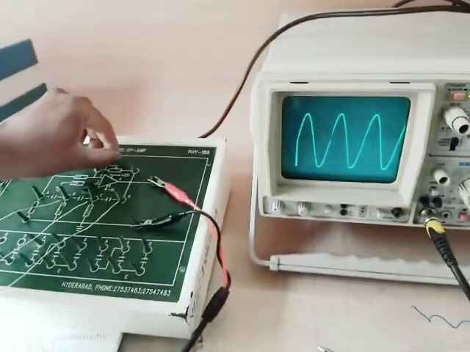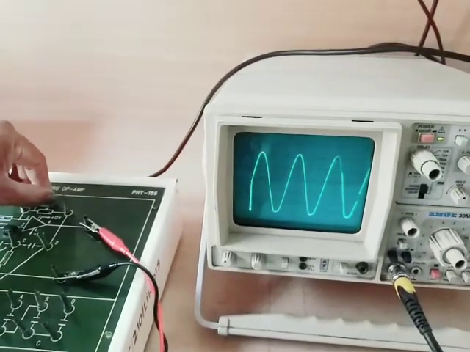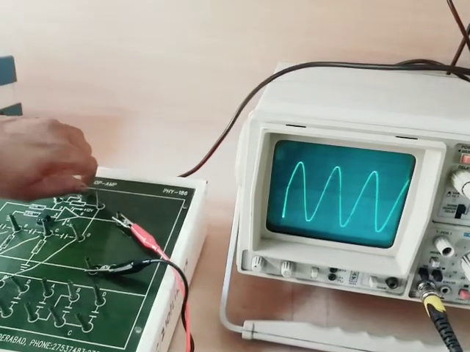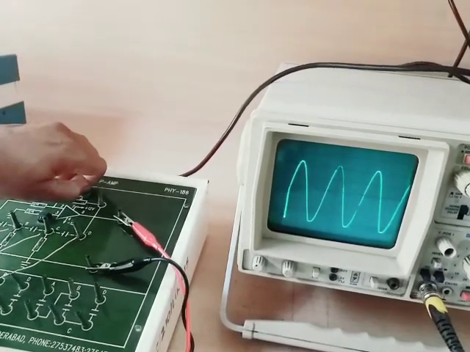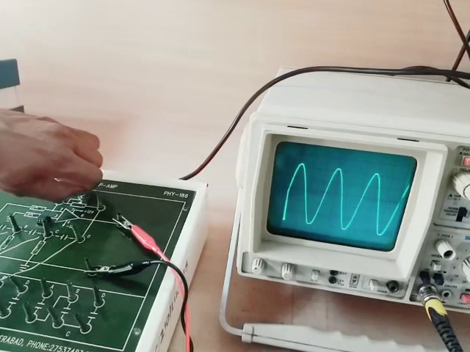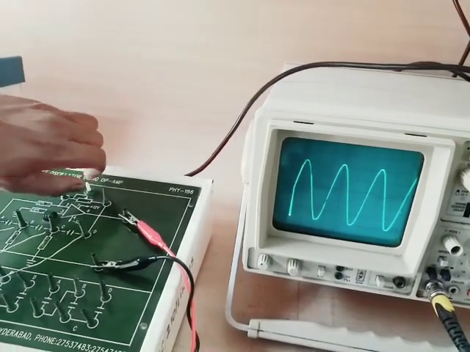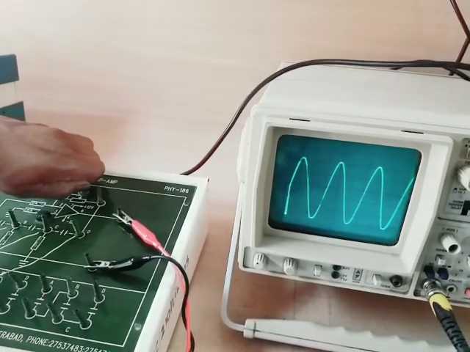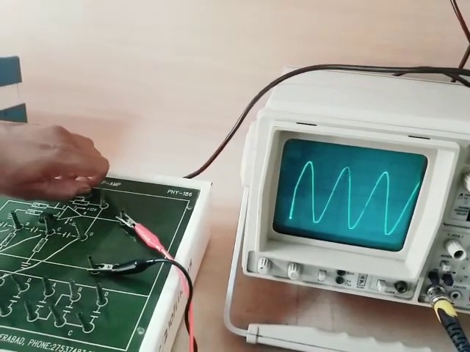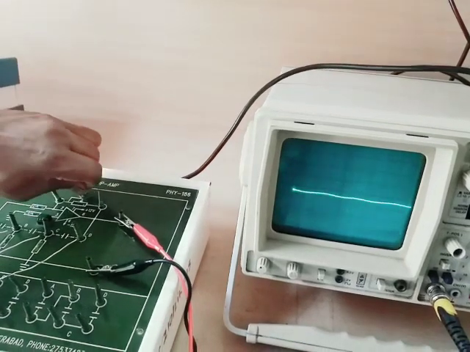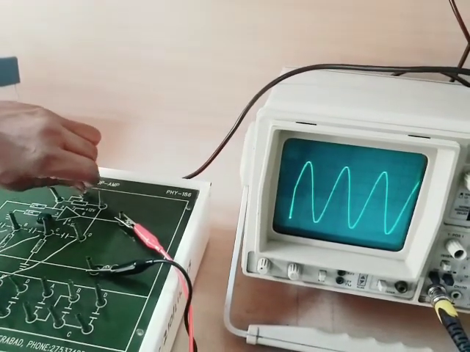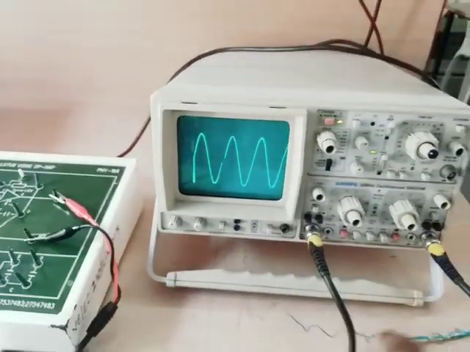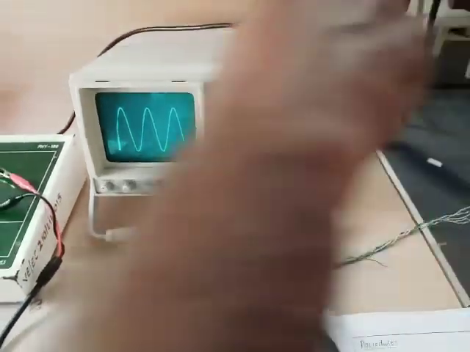Here some disturbance is there. By changing this gain, the 1 mega ohm preset is used here. By changing this 1 mega ohm preset resistance, we will get the pure sine wave. In order to calculate phase shifts, we use a second channel.